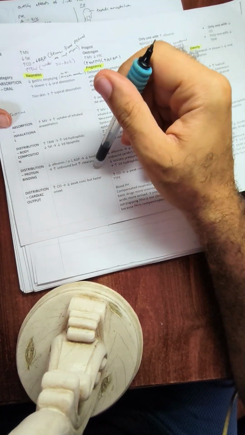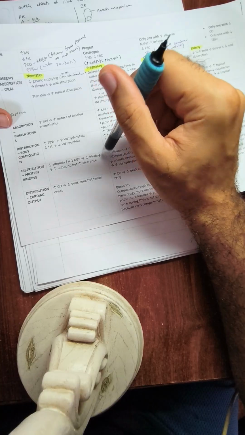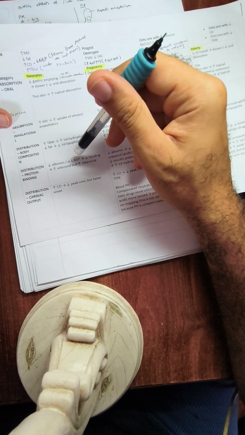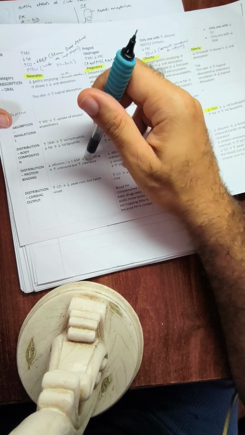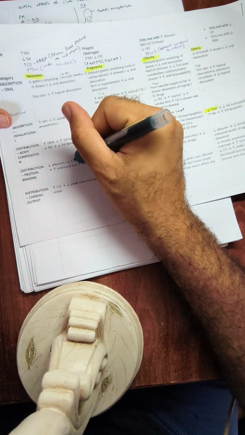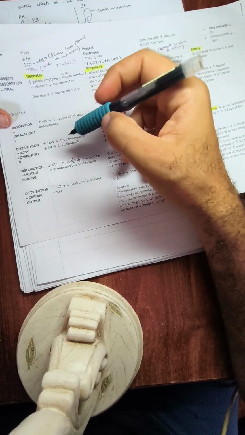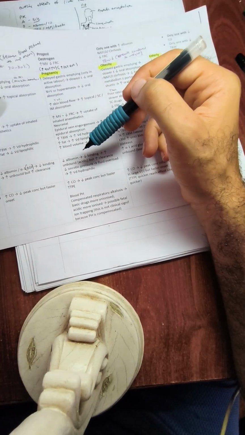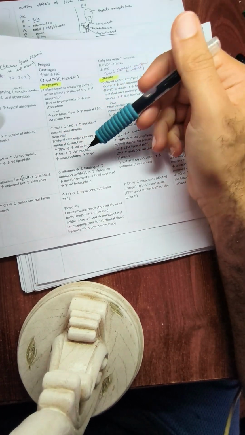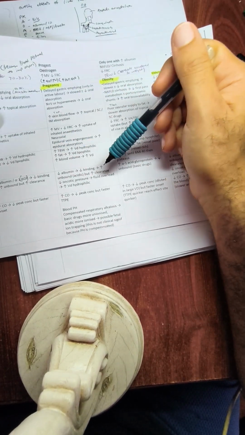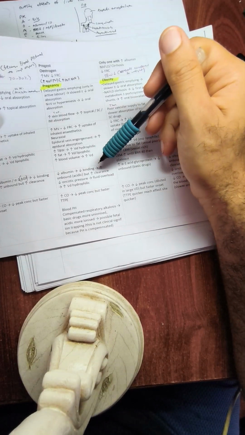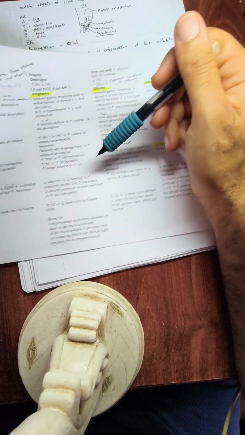Albumin, so in neonates you have reduced albumin and alpha-1 acid glycoprotein, and you have more unbound drug, but also increased clearance. In pregnancy, you have decreased albumin, decreased binding, and increased clearance.